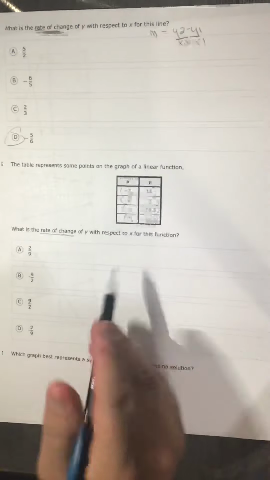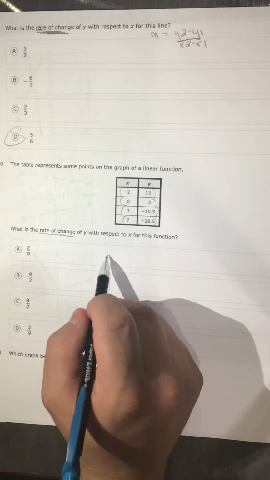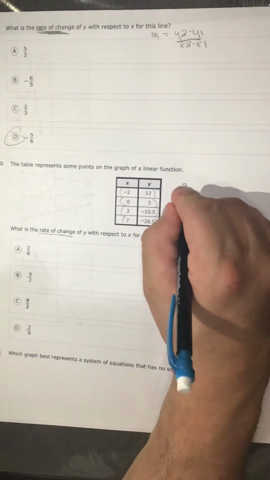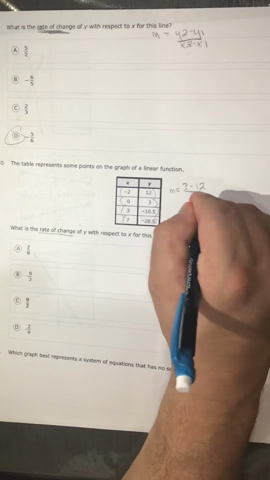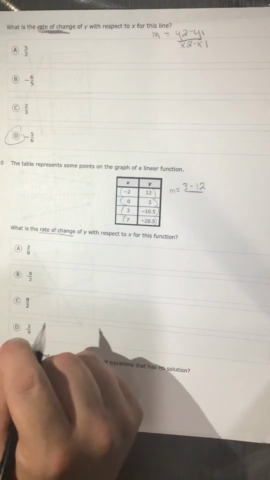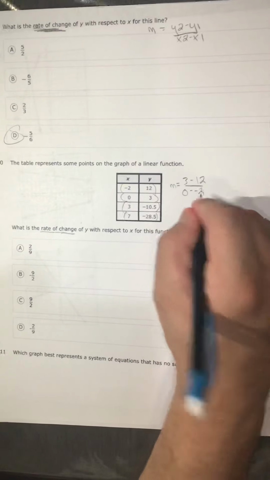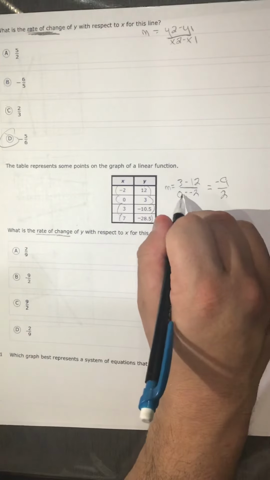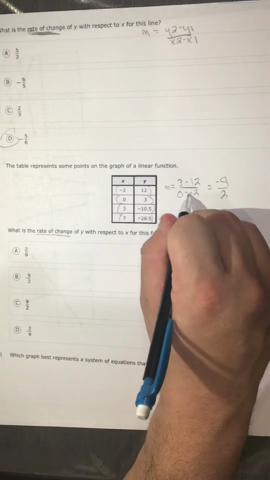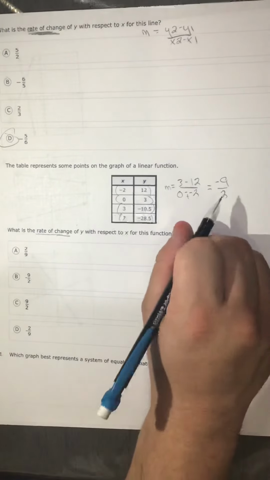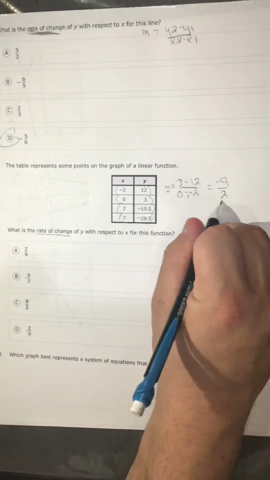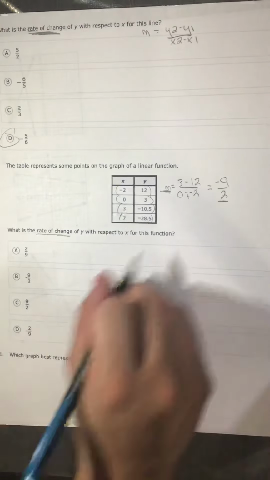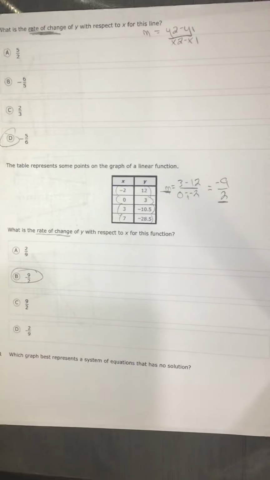I know what my formula is, so I'm gonna go ahead and plug in. Now, right here, you can use whichever order you want. I'm gonna stick with the first one, it just seems easier. So I'm going to go 3 minus 12 over 0 minus -2. That would give me -9 over 2. Why 2? Because 0 minus -2 ends up being adding, because we have two negatives together. -9 over 2 is what my M equals. I have 4 options for answers, and I didn't have to simplify because my answer's already right there.